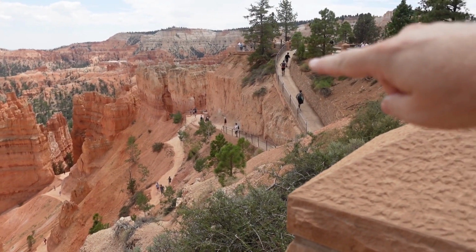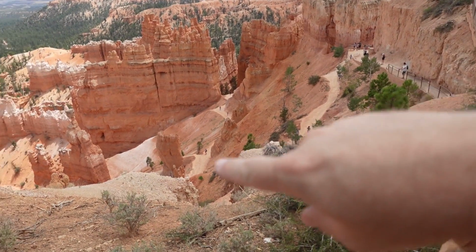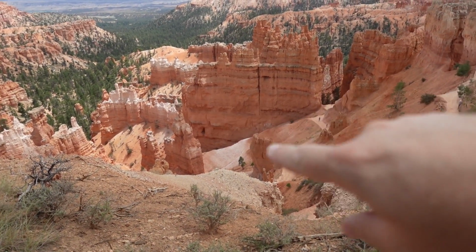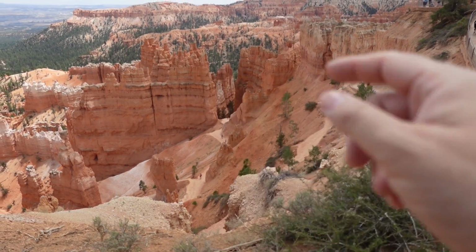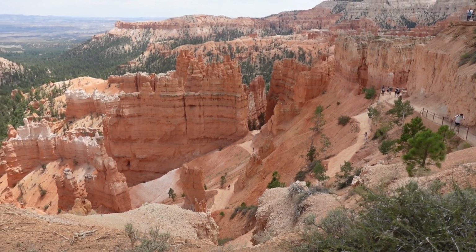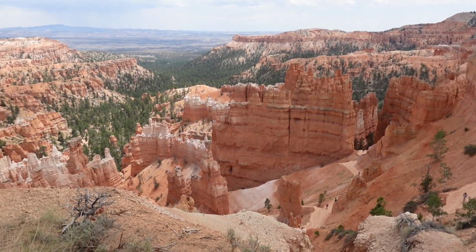Here's looking down at the trail you can do for Wall Street, I believe is what it's called, and it comes down through, you'll go past Thor's hammer right here and down through some narrows in there, what they call Wall Street, because you go between these big fins of the Claron Formation, and you're right down in the amphitheater.